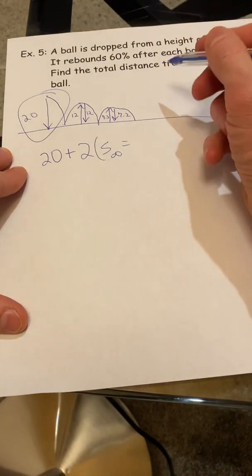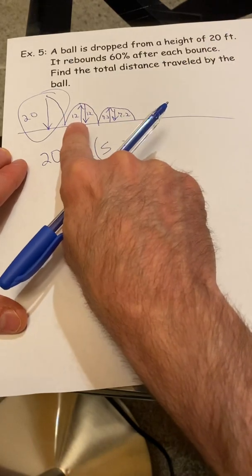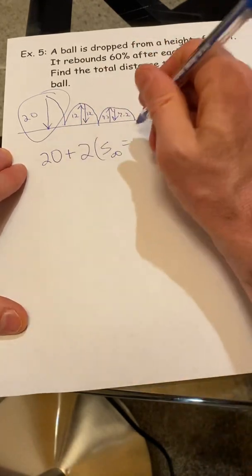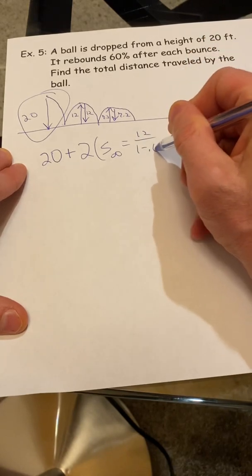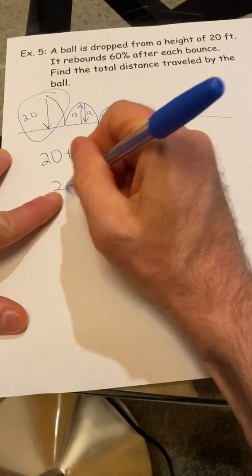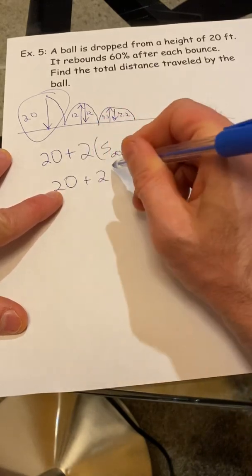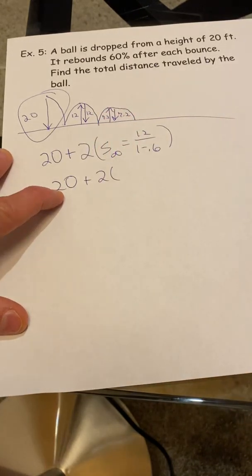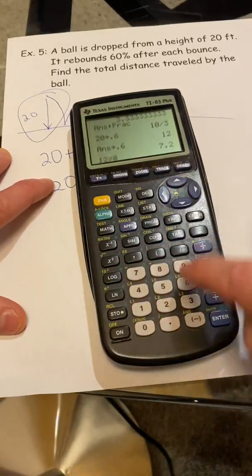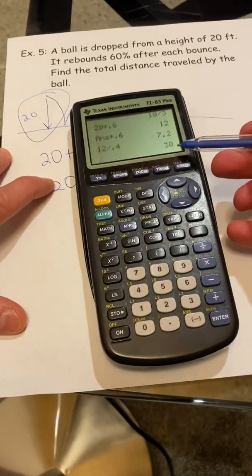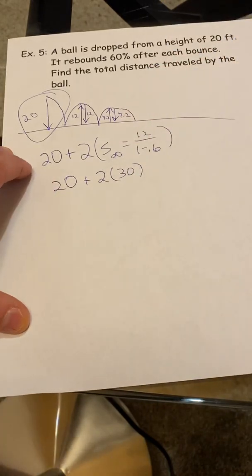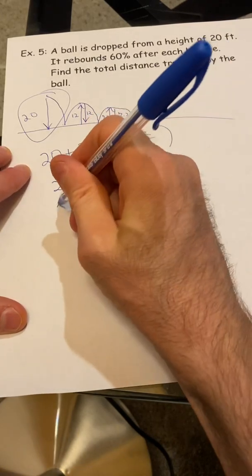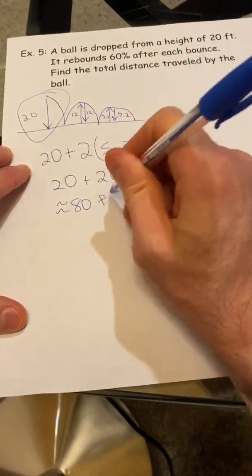But your first term we actually view as the 12 divided by 1 minus that rate of 0.6. So we have 20 plus 2 times 12 divided by 0.4, which is 30. So again, in theory, between bouncing up and down, the ball is going to travel roughly 80 feet.